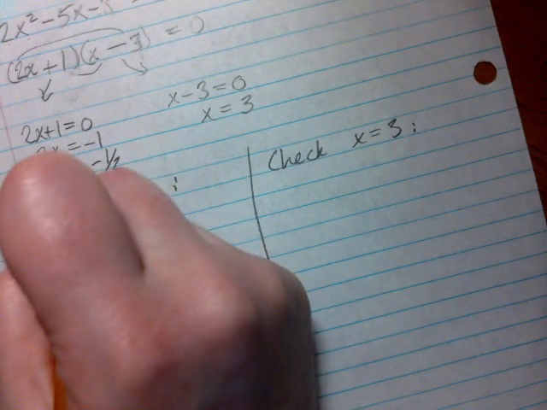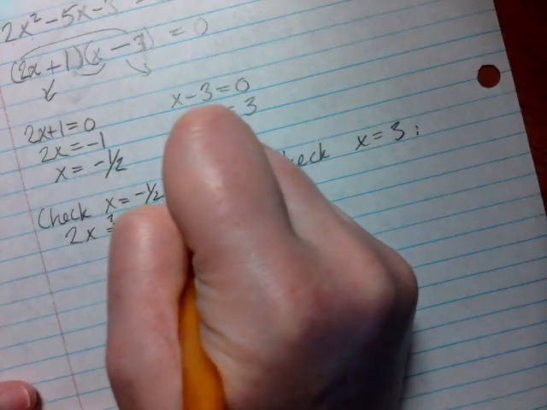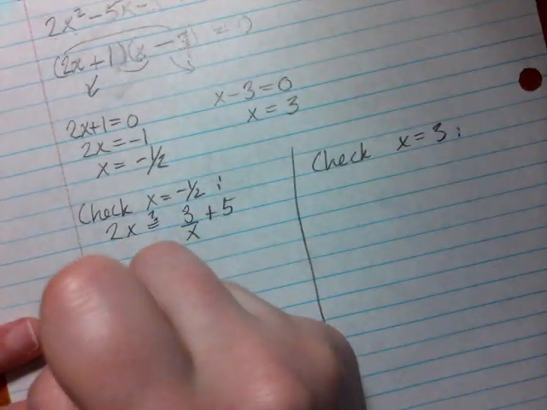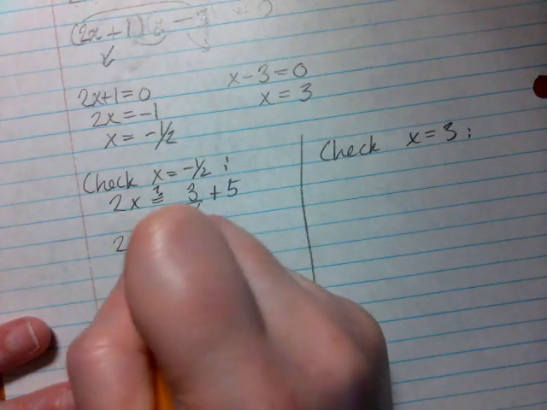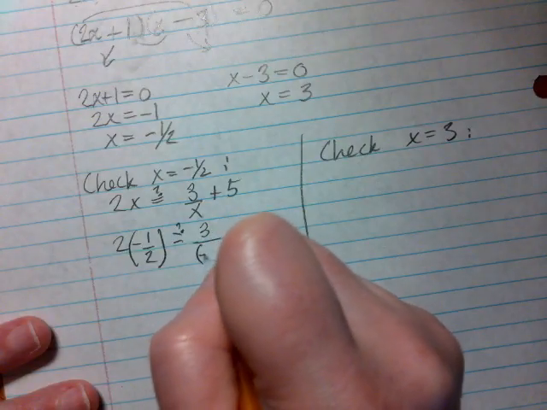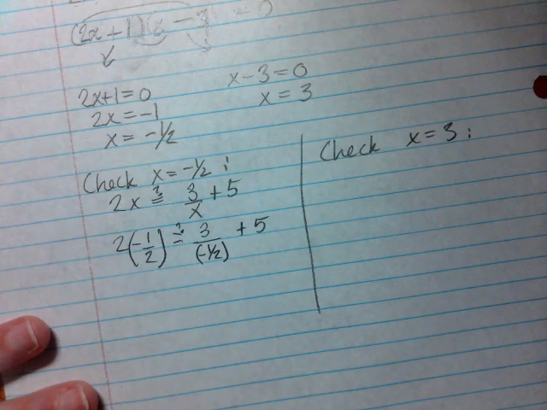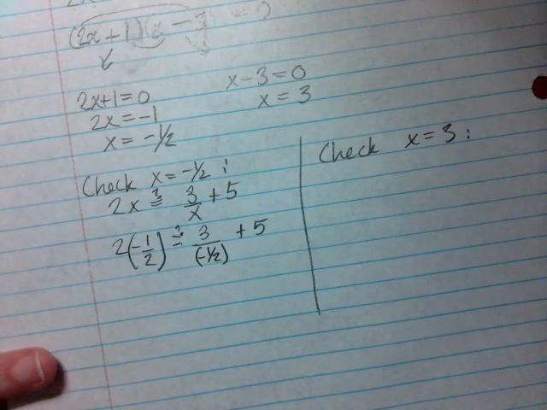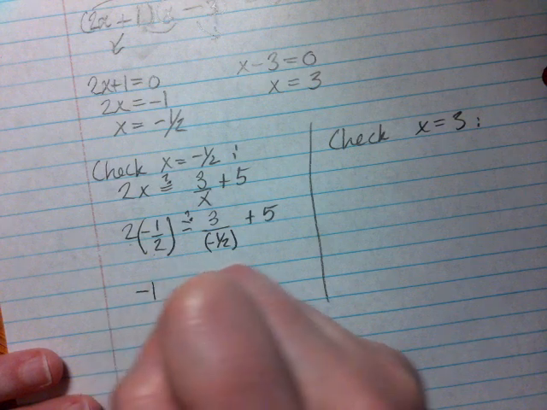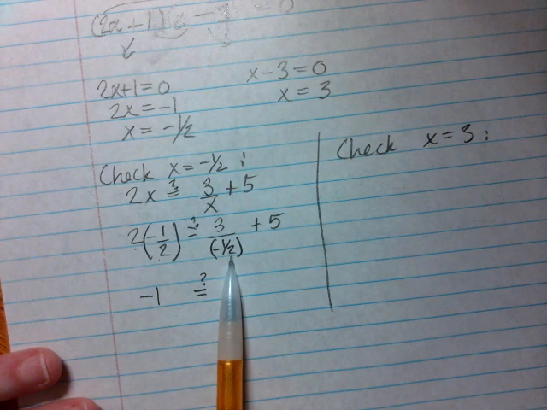Okay, so my original equation was 2x, and I want to see if that's going to be equal to 3 over x plus 5. So first I will plug in negative 1/2. So this is 2 times negative 1/2, question equals 3 over negative 1/2 plus 5. This is a question equals, because I don't know if these are equal yet. 2 times negative 1/2 is negative 1. I'm glad I got an integer. And over here, 3 divided by negative 1/2.